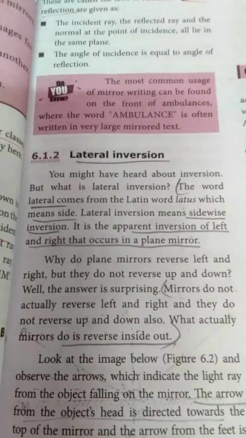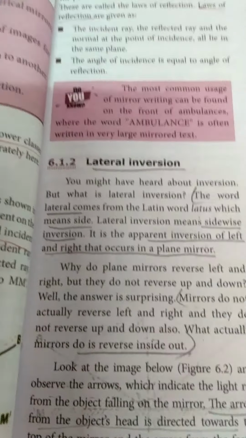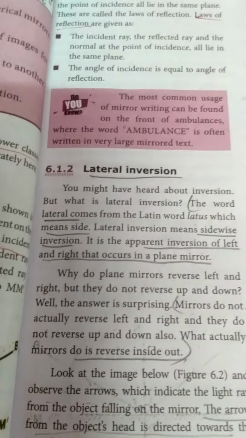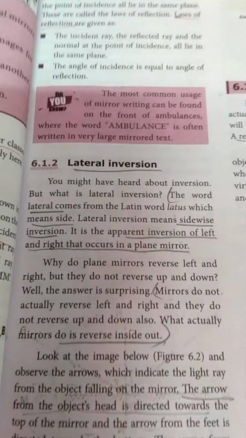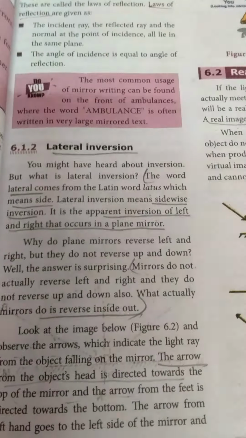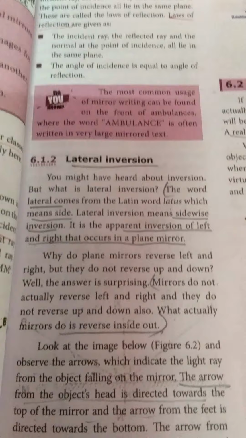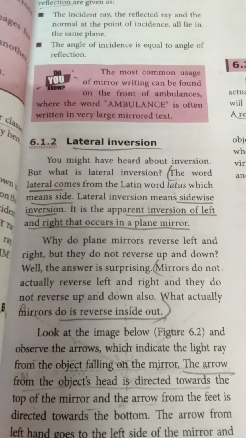The mirror does not show it inverted. Whatever it is, your body is reflected the same. Right side, left side. But we can see that right is left, left is right. Otherwise, it shows the same in the mirror.